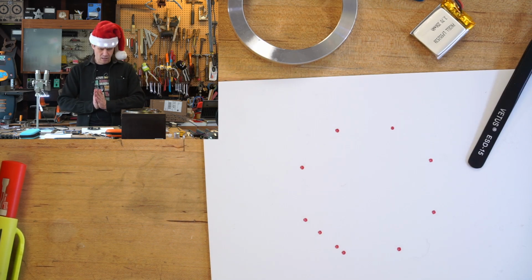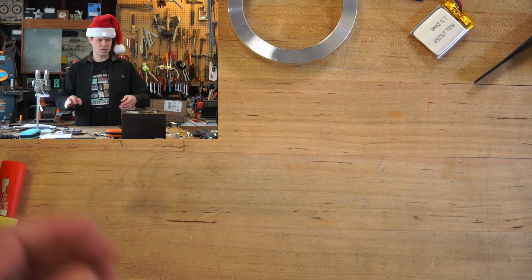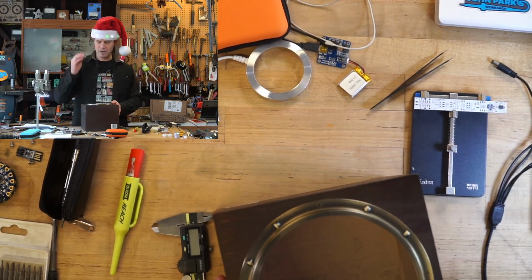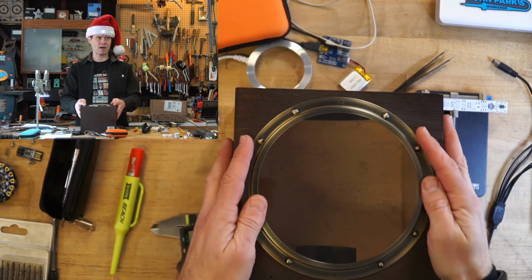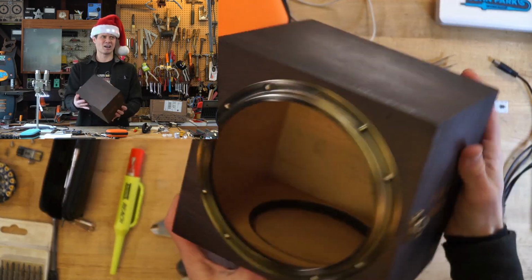Let's see, other stuff that I've got. I'll mention, as far as reuse goes and upcoming projects, I'm not sure what this is going to turn into, but a friend of mine gave me a delightful bottle of an adult beverage that came in this very stylish box.